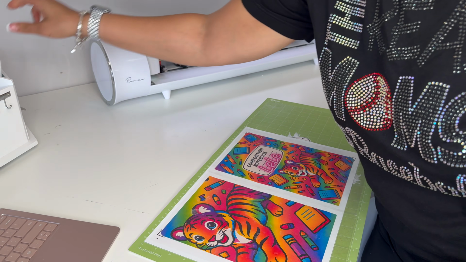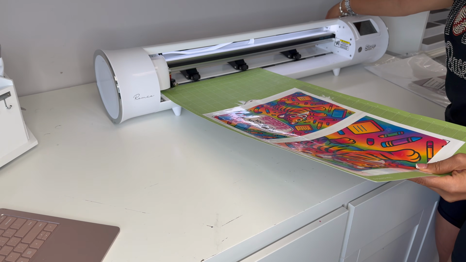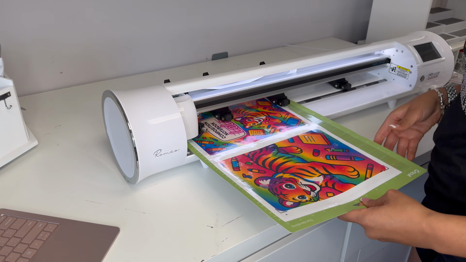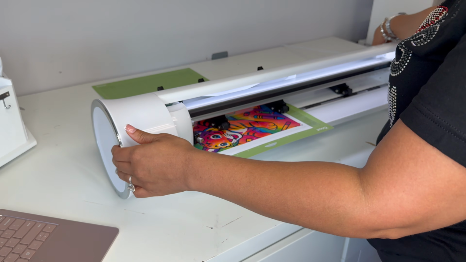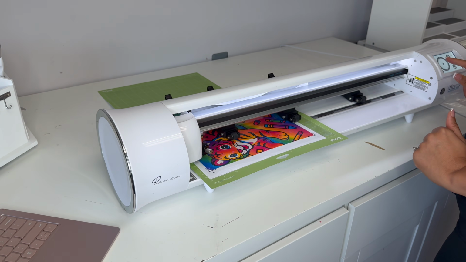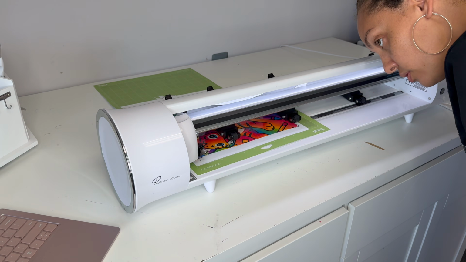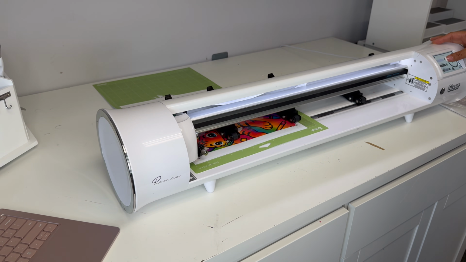Okay. Now I'm going to go ahead and load it into my Romeo. And of course, for print and cut, you do have to line up the blade with the arrow that was printed if you're going to use the print and cut feature. So that's what I'm going to do. And then my cut settings, I have it on 13 speed, force of 40. Because I just added the holographic, I'm going to go force of 42. I want to make sure it cuts through.